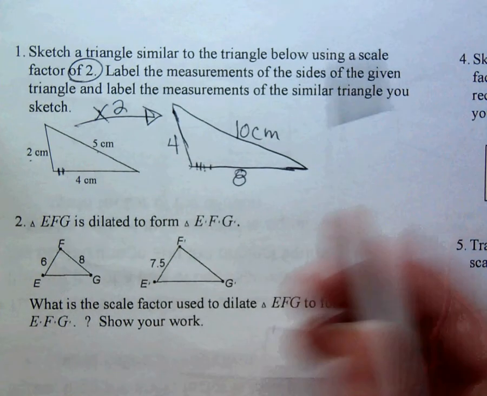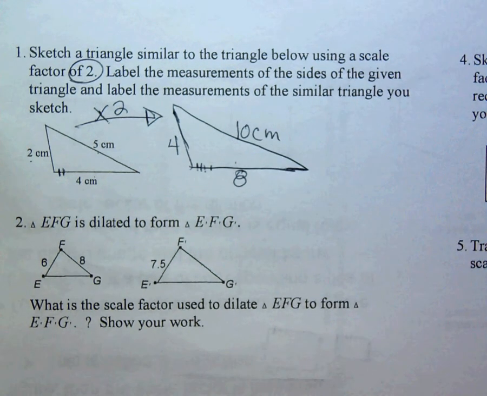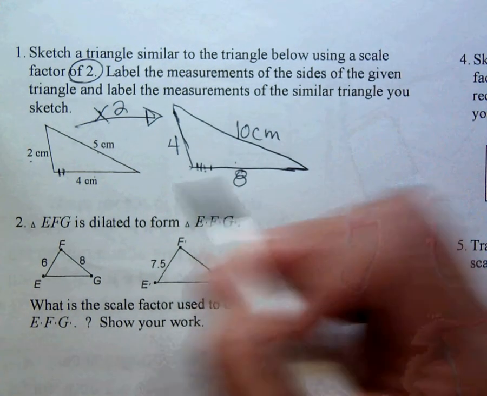So, times 2. You just did your bigger shape, and my audience will answer. Was that enlargement or reduction? That was enlargement. Very good. It was enlargement, got bigger.